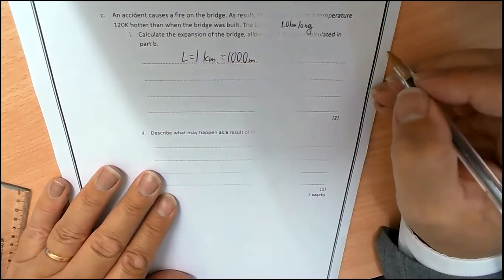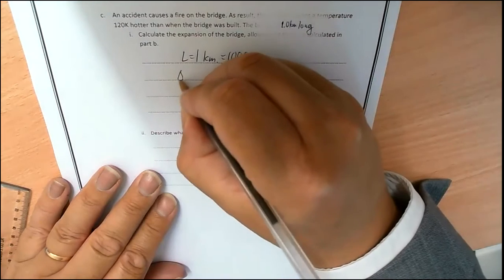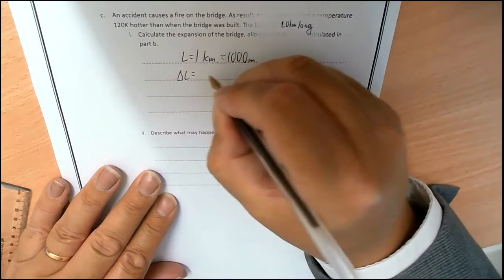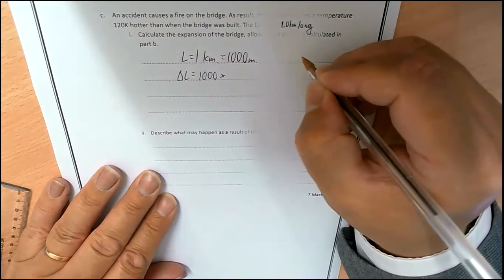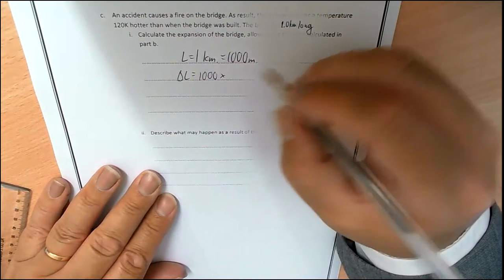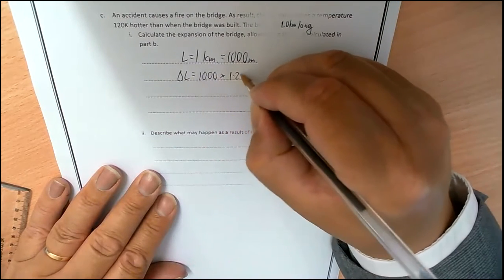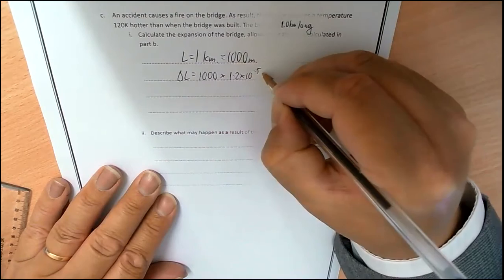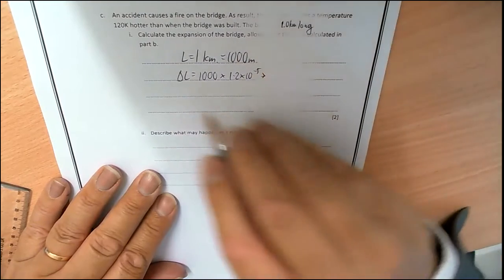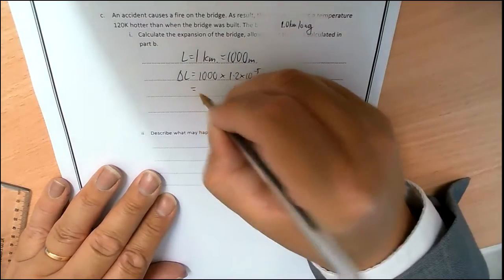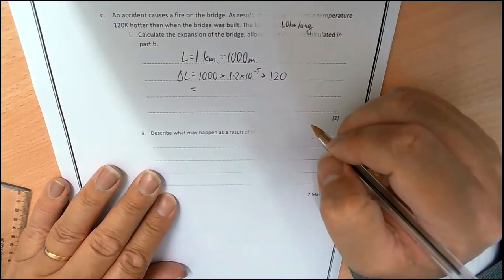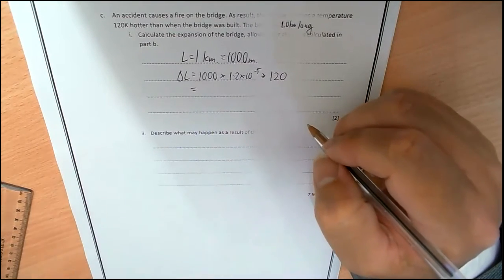So the bridge would expand by 1,000 multiplied by the coefficient, 1.2 times 10 to the minus 5, multiplied by the change in temperature. This time it's 120 Kelvin on average hotter, okay, which if we think about it, that's going to be a much larger number.